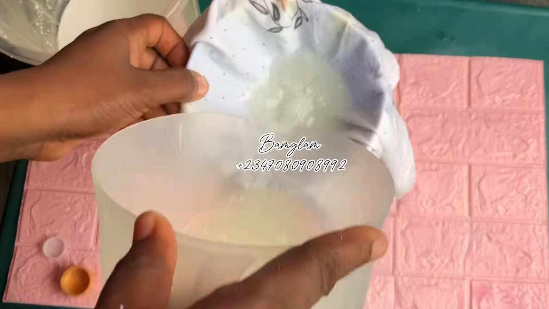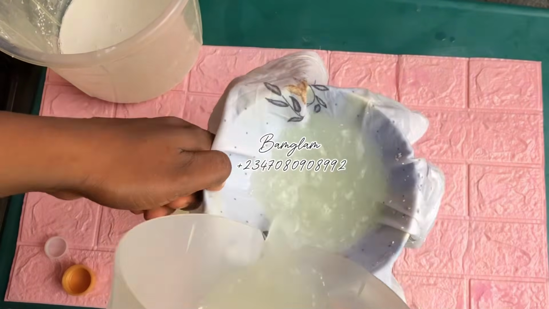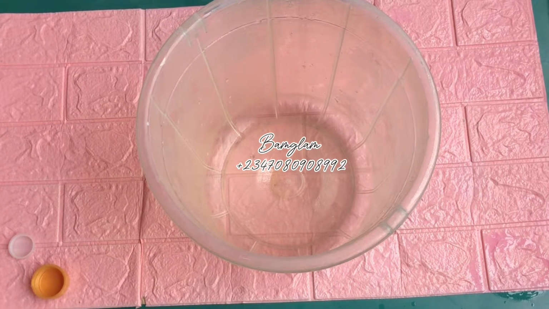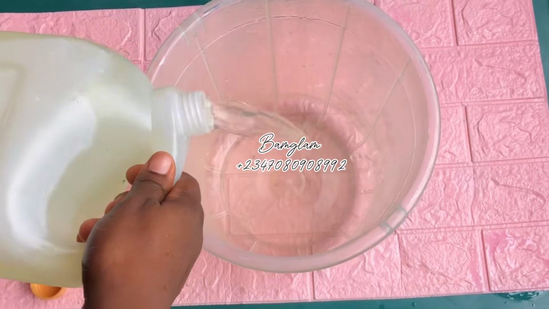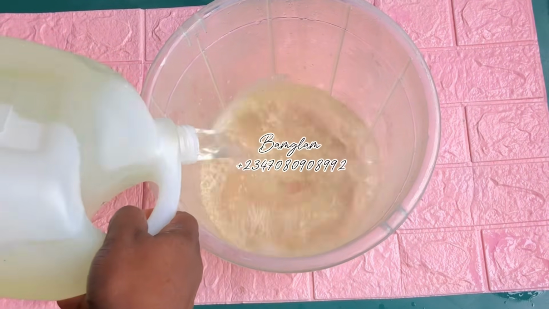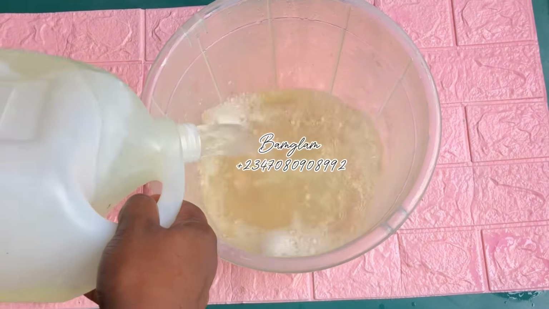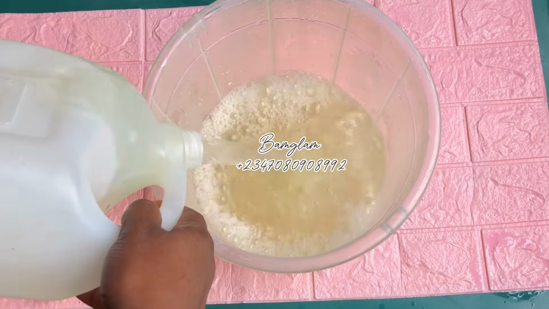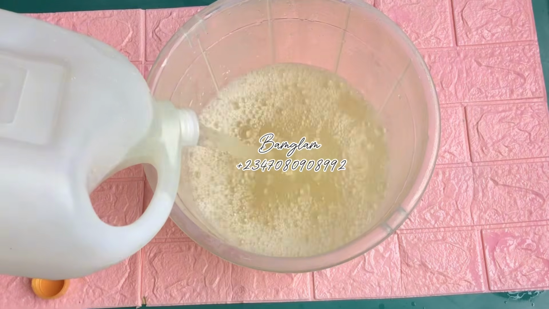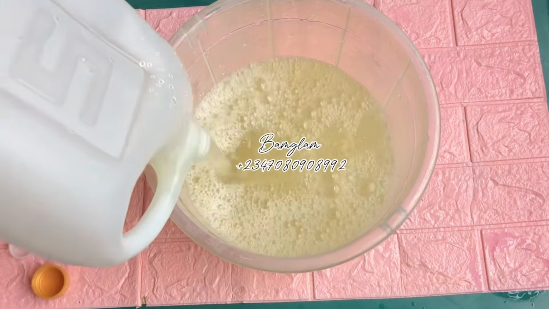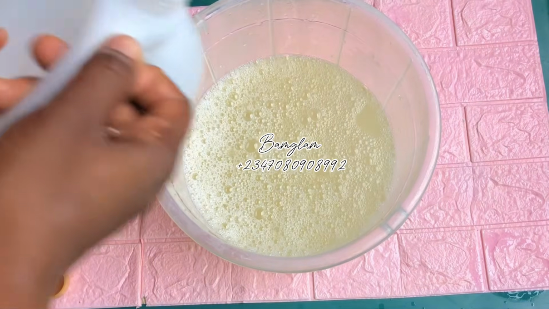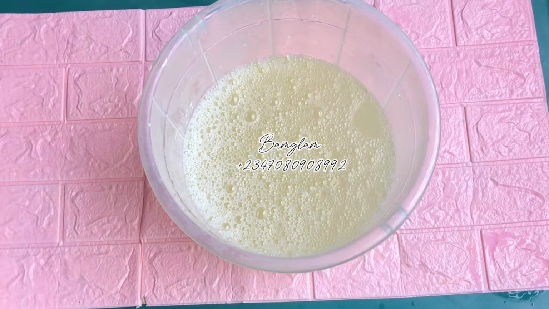After filtering it, if you want to have something that is sparkling clean as water, I would suggest you pour it back into the bucket and keep it for the next 12 hours. So if you filtered in the evening time, pour it back into that bucket, you will notice that it is still a little bit cloudy, depending on the tightness of the cheesecloth that you use in filtering it. If it is very tight, it will filter all the dust particles. If it is not as tight as mine, you will still have your solution cloudy.